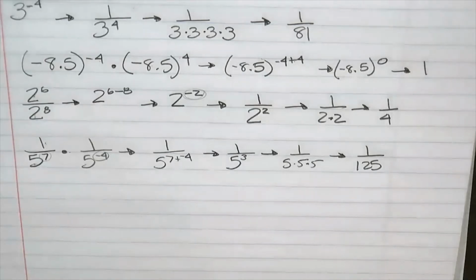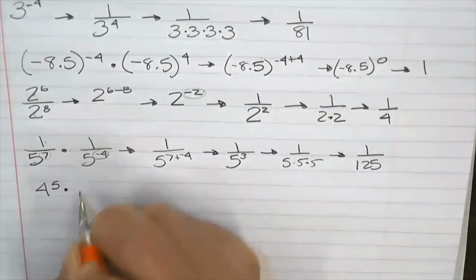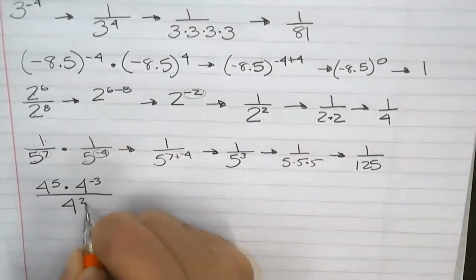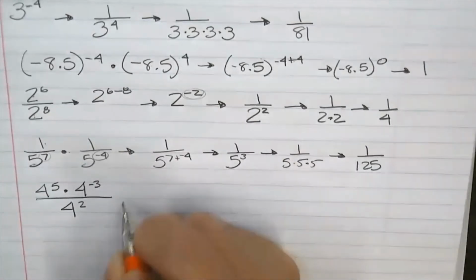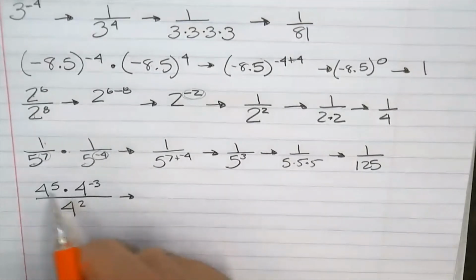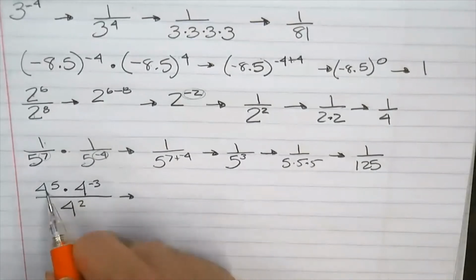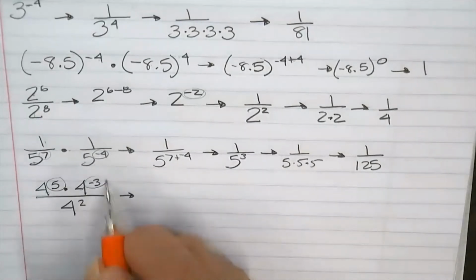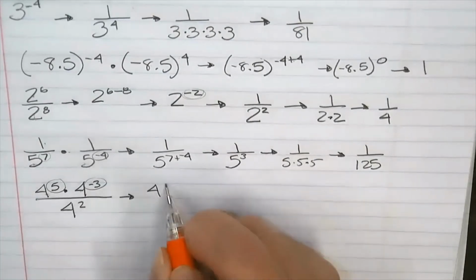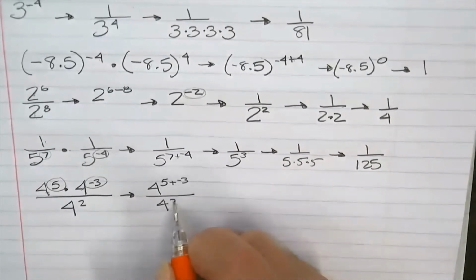Okay, let's do another example. 4 to the 5th power times 4 to the negative 3rd power all over 4 to the 2nd power. Just like yesterday, I'm going to take care of the multiplication first. Since my base is the same, I'm going to add my exponents together, 5 plus negative 3, over 4 squared.